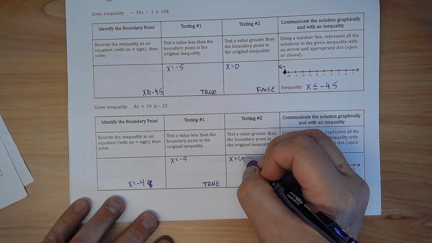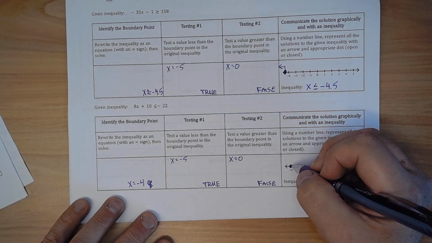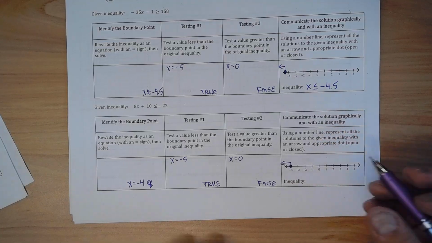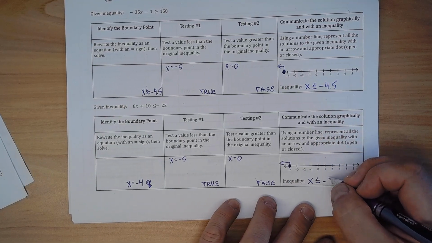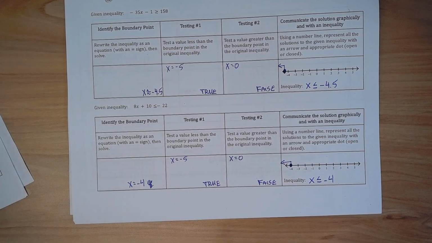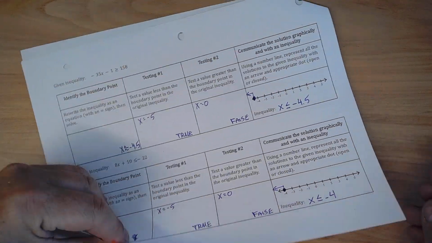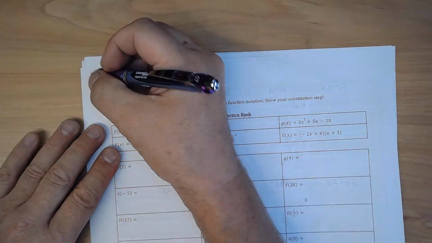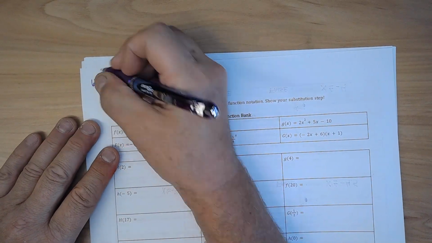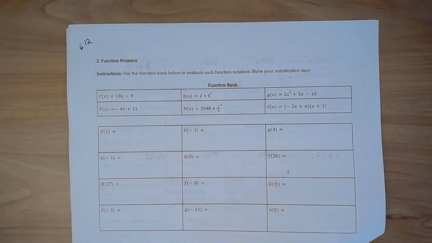I tested x equals 0, discovered that the inequality was false, and therefore my inequality goes to the left, and x is less than or equal to negative 4. All right, so that is solving inequalities using the boundary point strategy. We're going to switch to doing some function notation. I'm writing these times up in the corner because I'm going to put timestamps in the description for you.